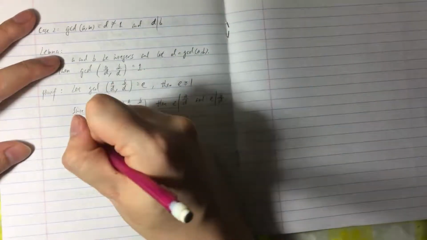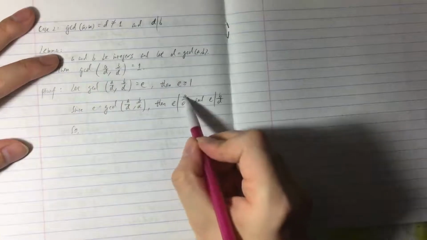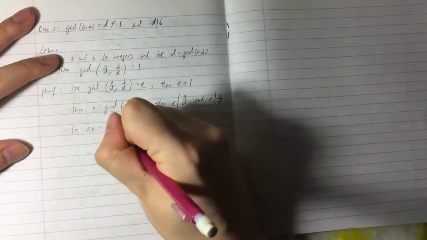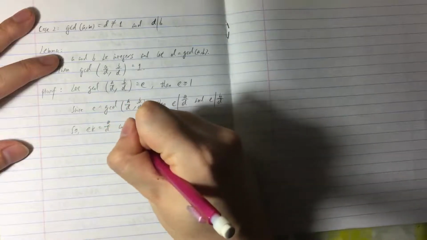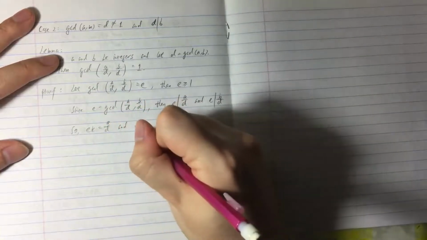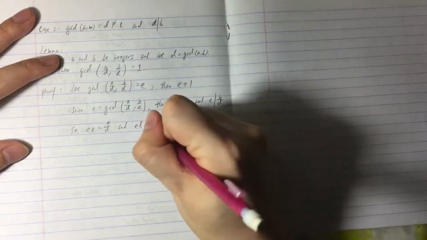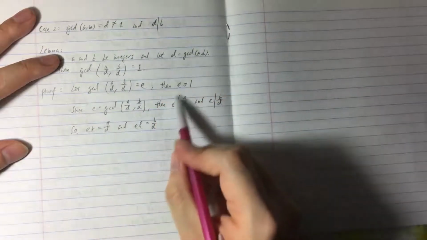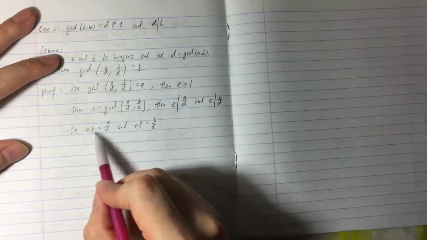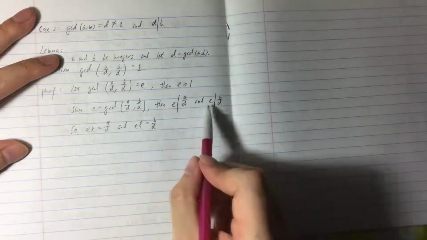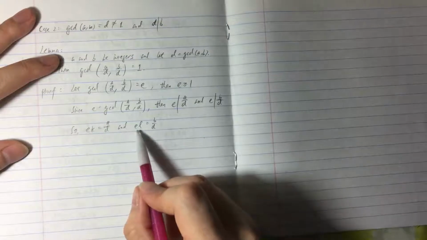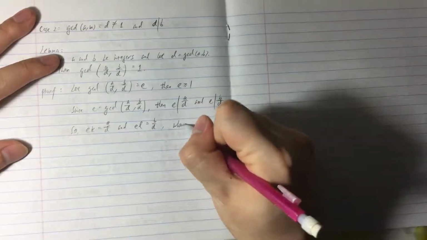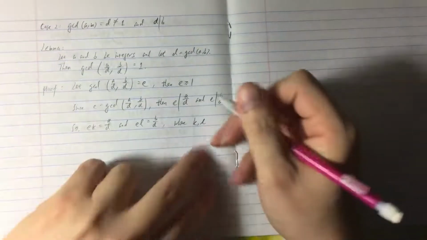Then E divides A over D, that means E times the integer K equals A over D, and E times the integer L equals B over D. If E divides B over D, that means E times the integer L equals B over D, where K and L are integers.